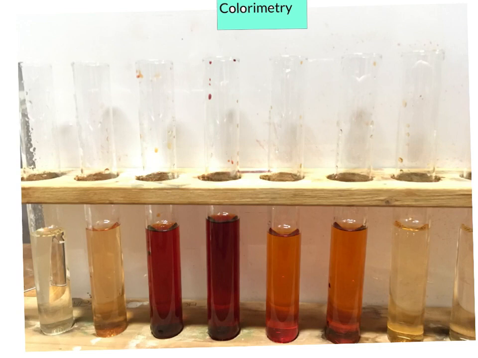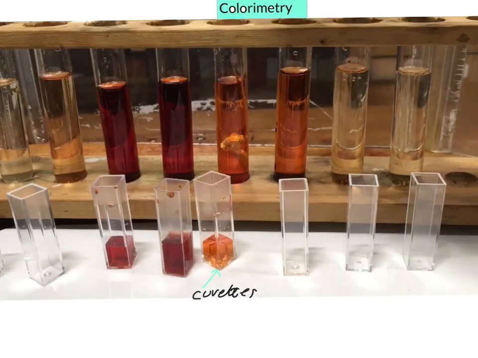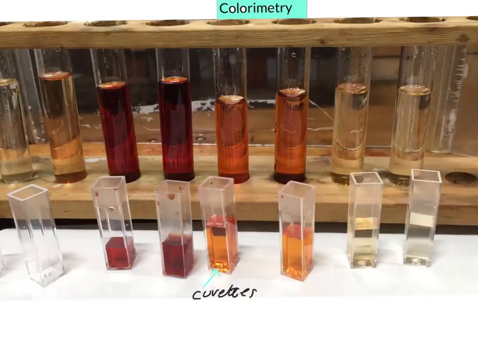What we now need to do is take a sample from each test tube and put them into the special containers that will go into that well in the colorimeter, and these are called cuvettes. So we transfer a sample of each into the cuvettes and then into the colorimeter.